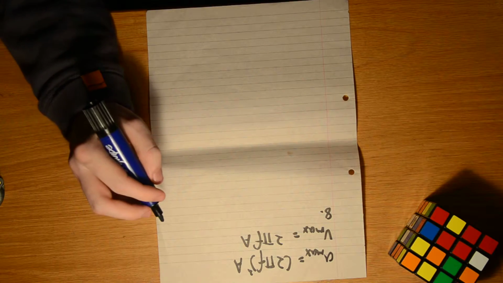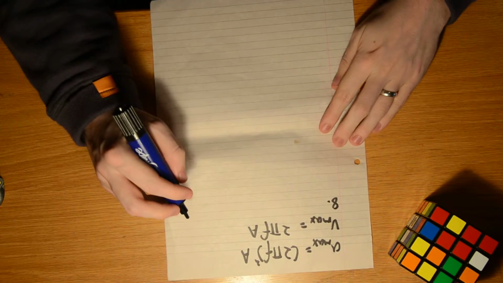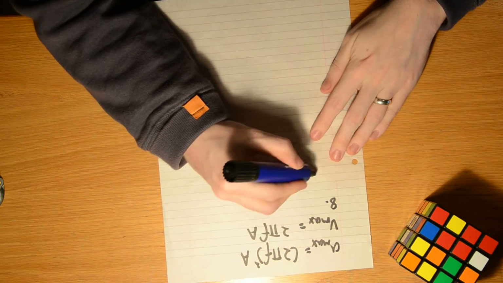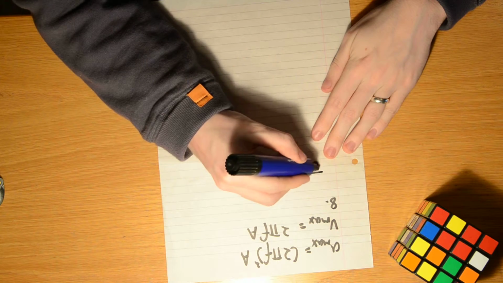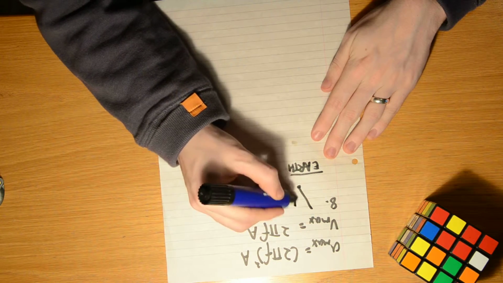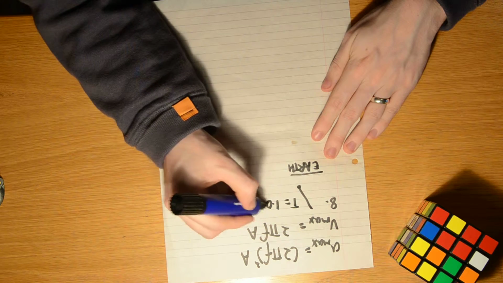Okay, getting to the trickier questions now. We've got the time period of a pendulum on Earth is 1 second. So here's a pendulum on the Earth with a time period T equals 1.0 seconds.